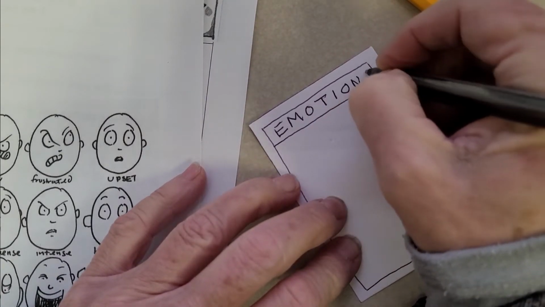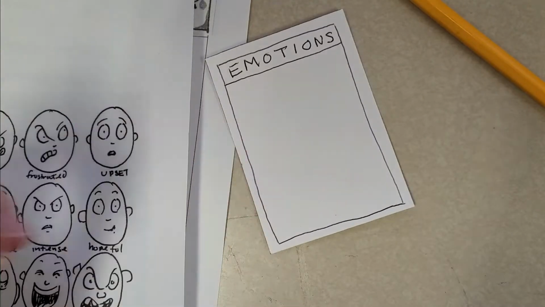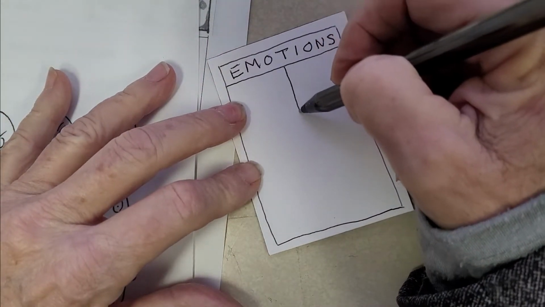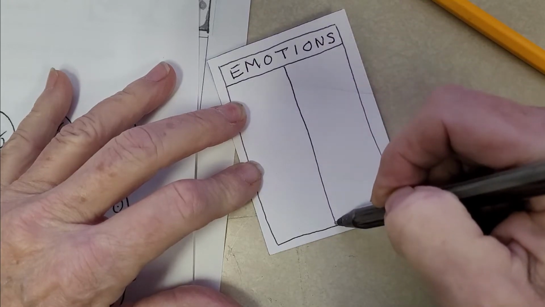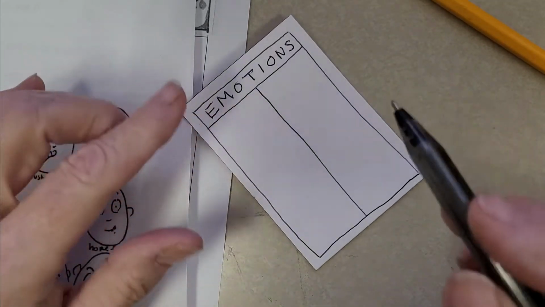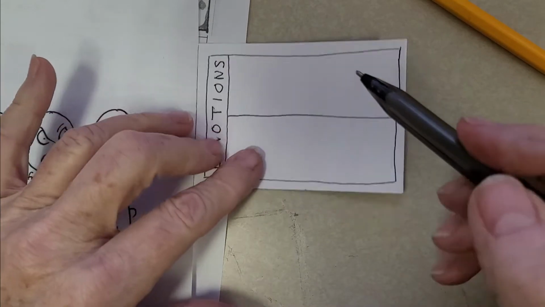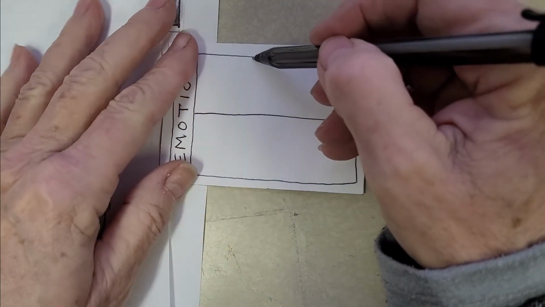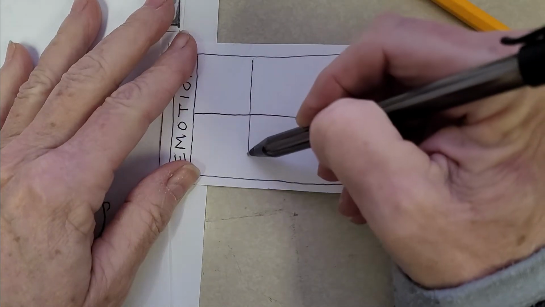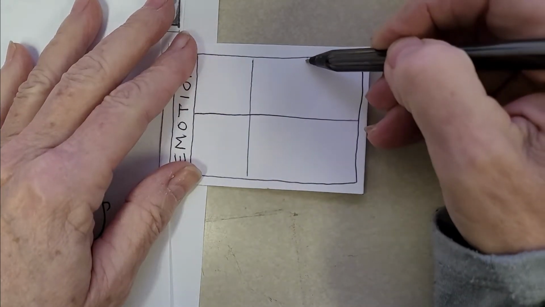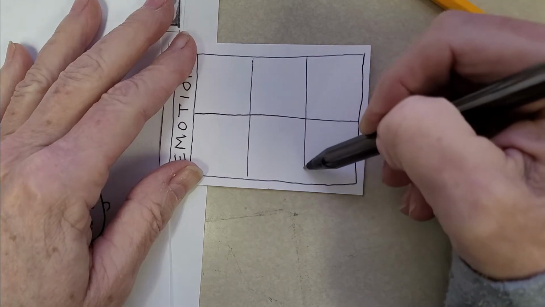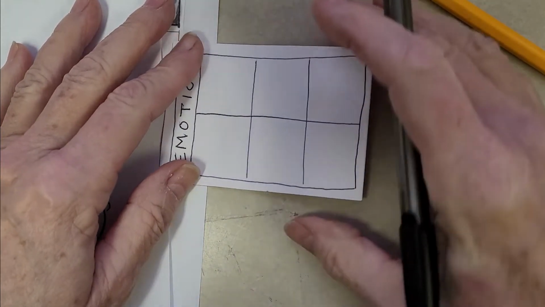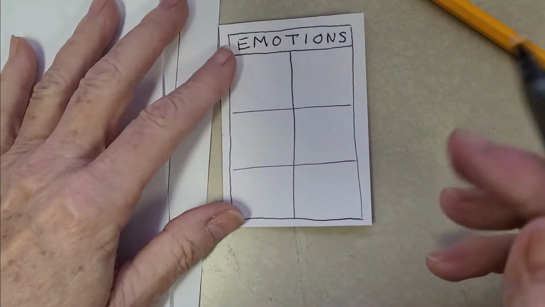Now, you don't have to do it exactly like this, but this is what the directions are calling for, so I'm going to go with that. Now I'm going to divide my page in half, bring a little math here, and now I'm going to divide it into thirds. So I have this much space left. If I just draw 2 lines, then I will have thirds, if that makes sense. So I have 1, 2, 3. That gives us 6 sections.